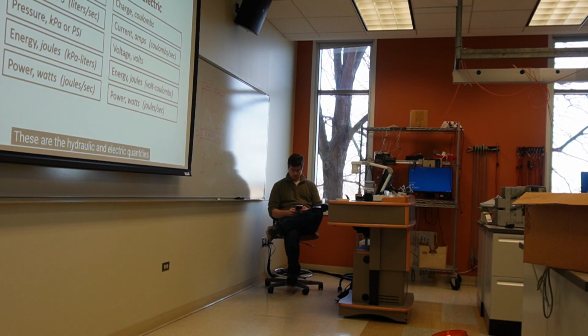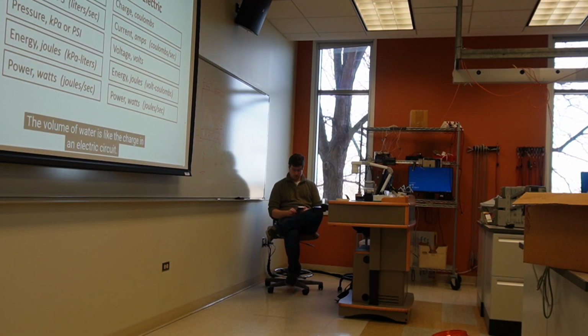These are the hydraulic and electric quantities in units. The volume of water is like the charge in an electric circuit. The flow rate is liters per second in a hydraulic system, or coulombs per second in the electric system, or amps. Potential is pressure in kilopascals for a hydraulic system, or voltage in volts for an electric system. Energy is measured in joules in both cases, and power is in watts in both cases.